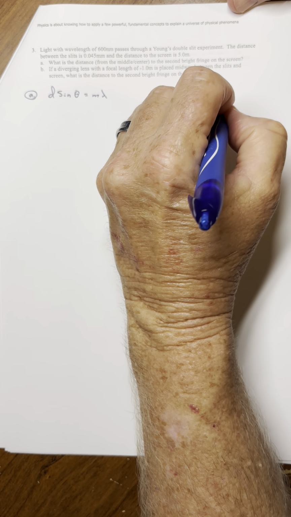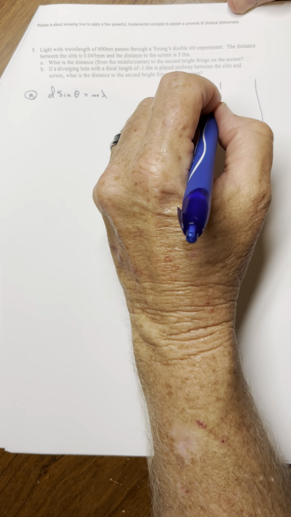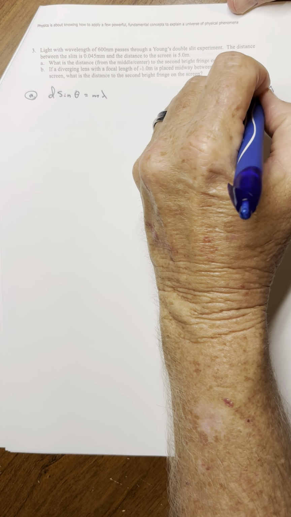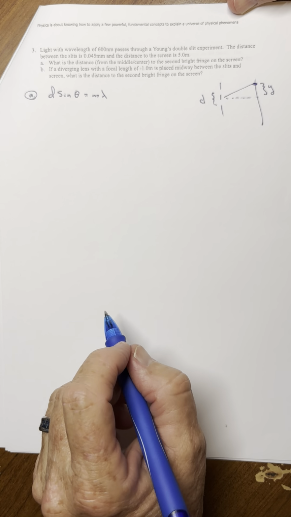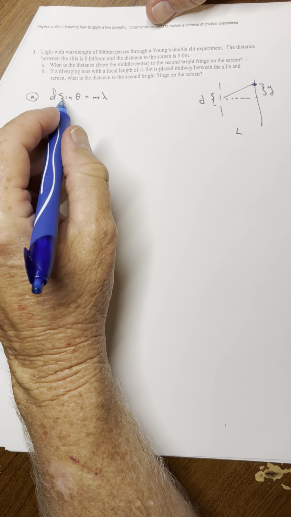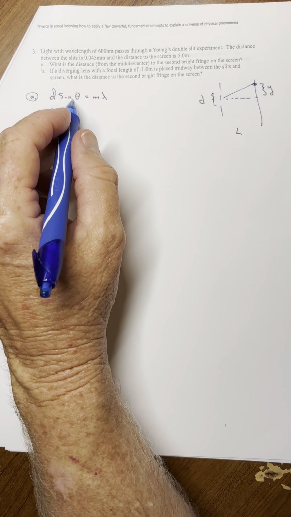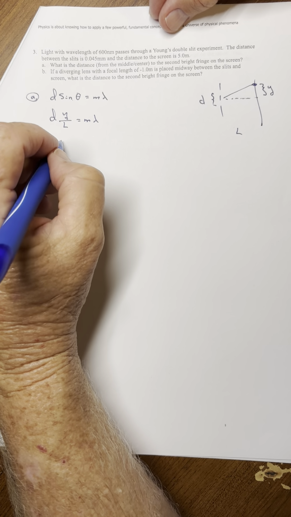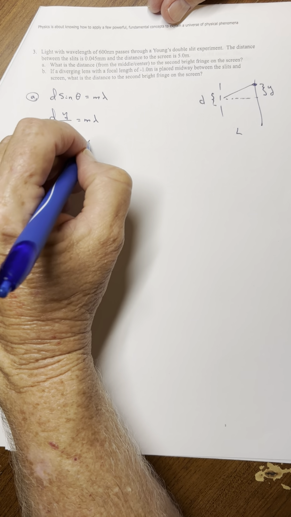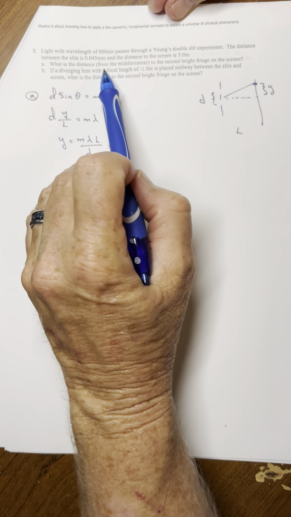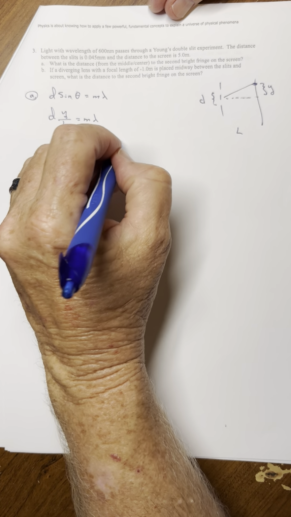If my double slit looks like this, and the separation is d between them, and here's the center, and up here on the screen is a distance y. We're looking at the second order, so m is going to be equal to 2. This is L. Sine theta is roughly the same as theta, which is y over L, equals m lambda over d, or put another way, y is equal to m lambda L over d. And that's what they're after: the distance to the second bright fringe.